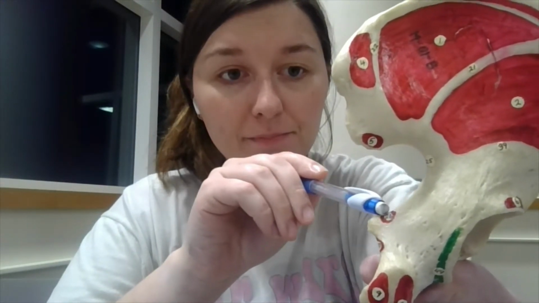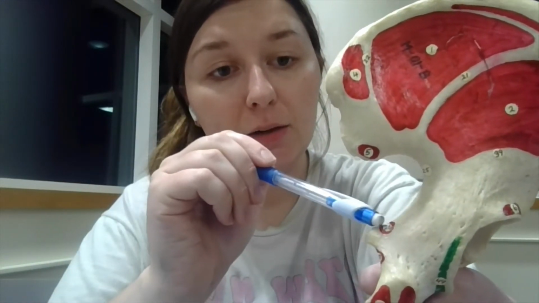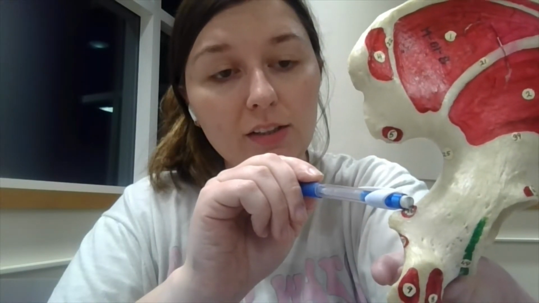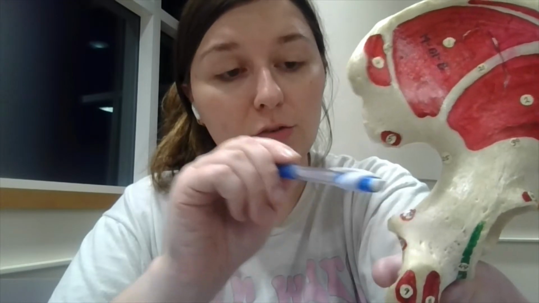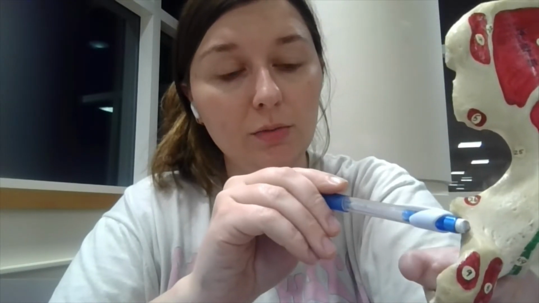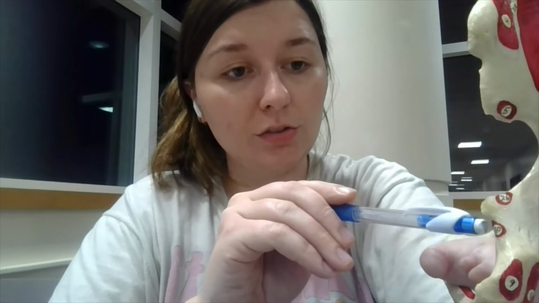Then we have the greater sciatic notch and the ischial spine, and above the ischial spine we're going to find the origin for the gemellus superior, and below, where our lesser sciatic notch is, you're going to find the origin for the gemellus inferior.